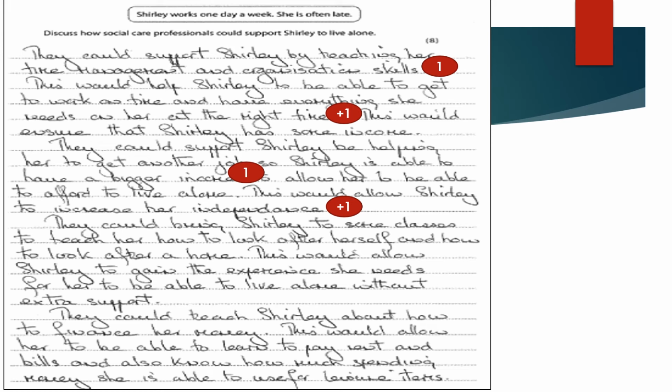They could take Shirley to some classes to teach her how to look after herself and how to look after her home. There we go. This will allow her to gain experience she needs to be able to live without extra support. So again, live independent. They could teach Shirley about how to finance her money. This will allow her to be able to learn how to pay rent and bills, and also such as spending money, be able to use leisure time.